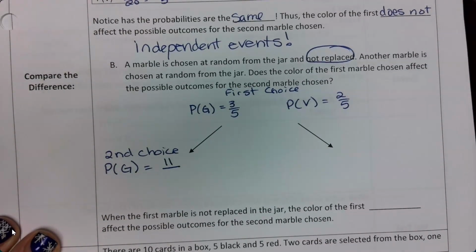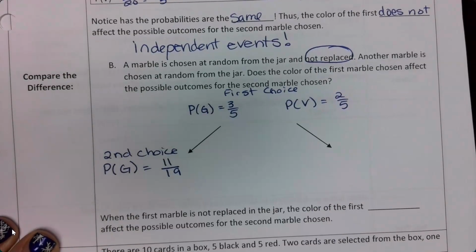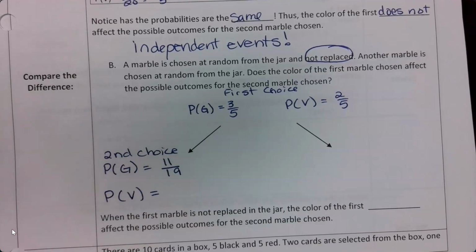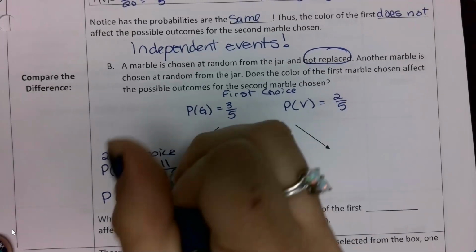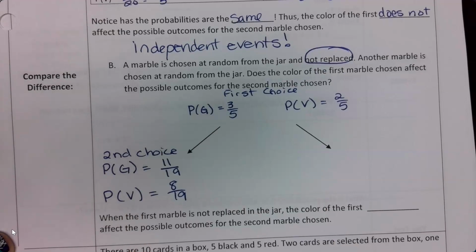Are there still 20 in the jar? I took one out and put it off to the side. 19. Okay. What's my probability of getting a violet marble for my second pull? How many violet marbles are left after I take out a green one? 8 out of how many total? 19.